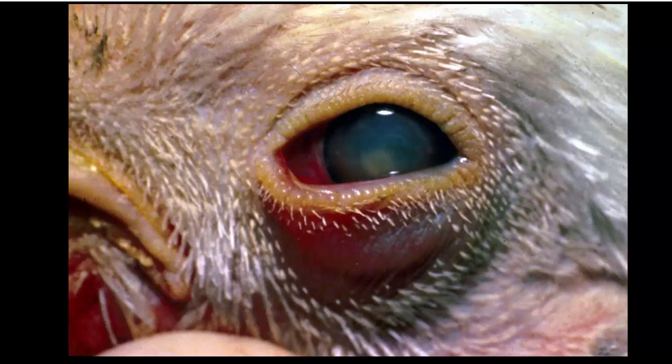Animals that are taken to an area without ammonia will heal, and you will get a layer of mineralization in the regenerated basement membrane, which is known as calcific band keratopathy.